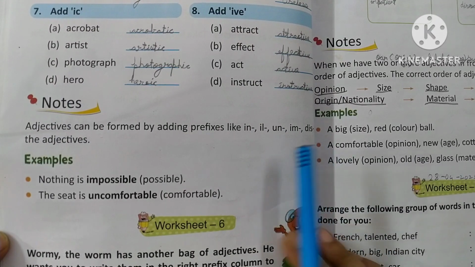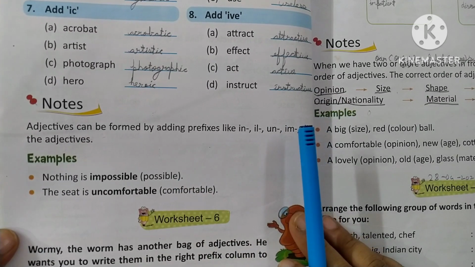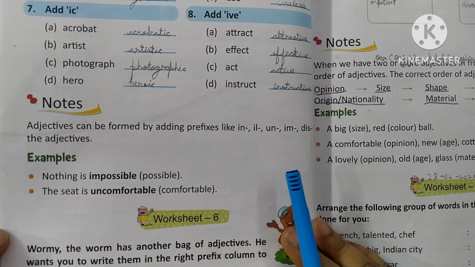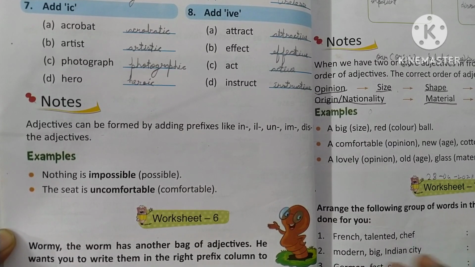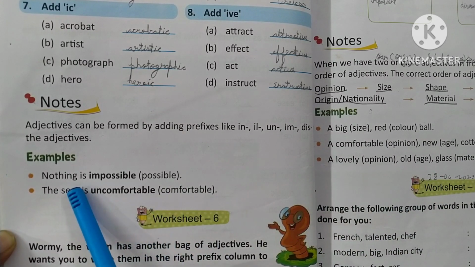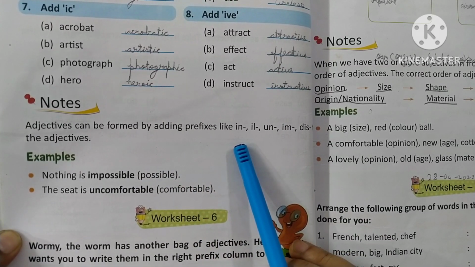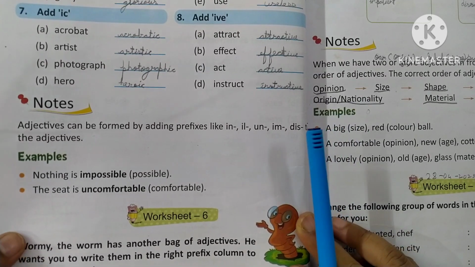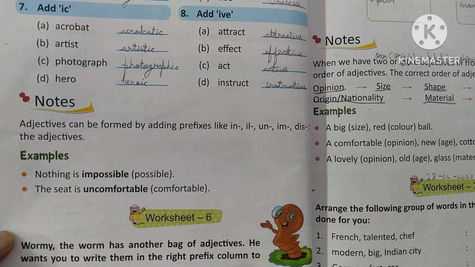Now students, there are some adjectives which can be formed by adding prefixes. What is prefixes? That means adding some words or alphabets before the adjective to make it negative. That means the sentence which has a positive sense will be turned into negative meaning. That means the prefixes which can be added to adjectives are in, il, un, im, dis, and so on. These prefixes can be added to adjectives.